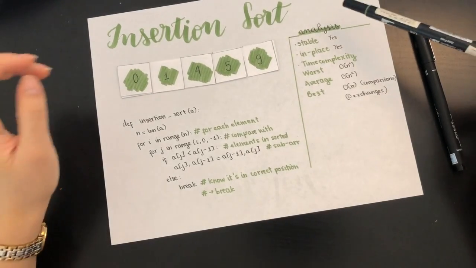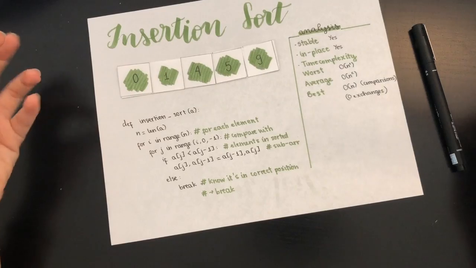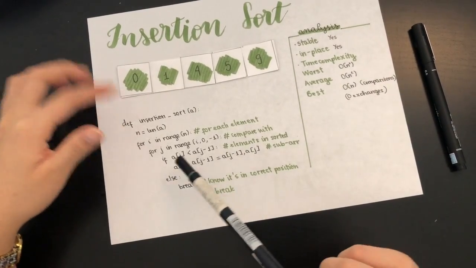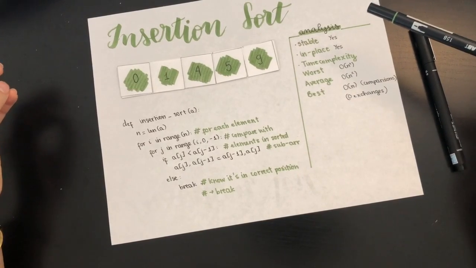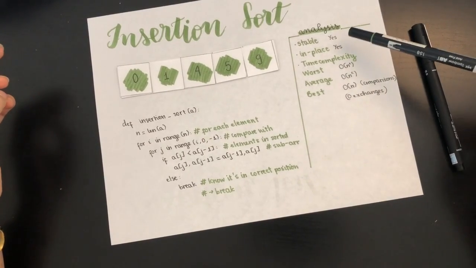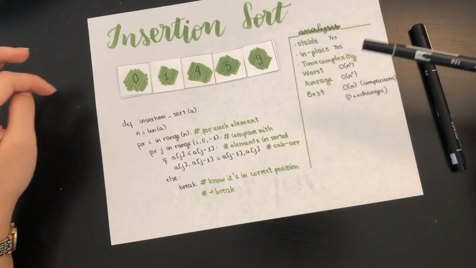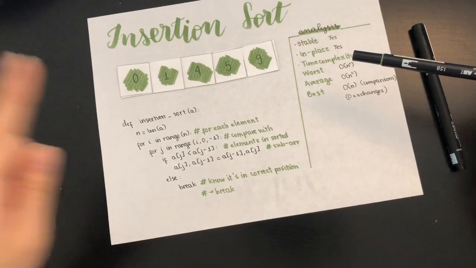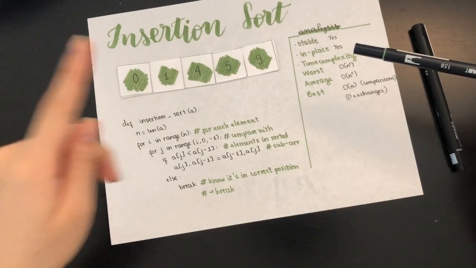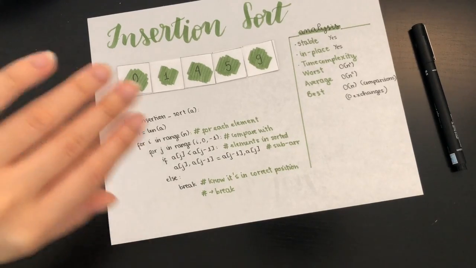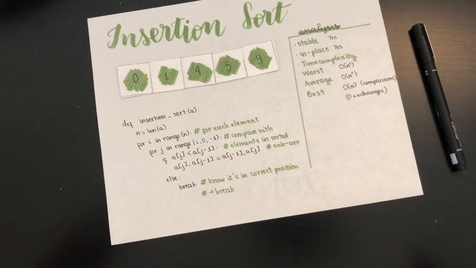Now for analysis, insertion sort is stable because of the comparison right here. It's also in place, that is, almost no additional memory is required. The worst time complexity would be O(n) squared. As you can see, we have two for loops, and for each element we go through all the elements in the sorted subarray. So it's technically a little bit less than 1 times n squared, maybe n squared times a constant, but as you know, big O analysis means getting rid of the constant, so we just focus on the fact that it's quadratic.